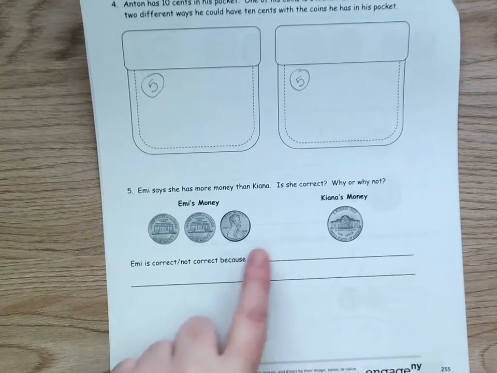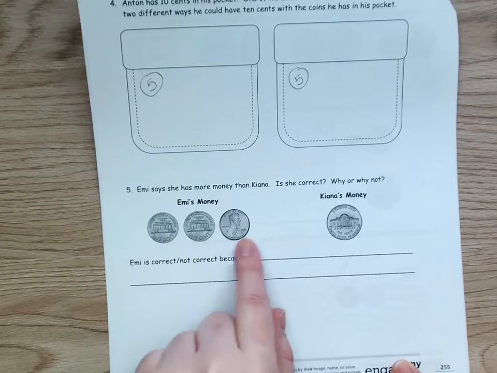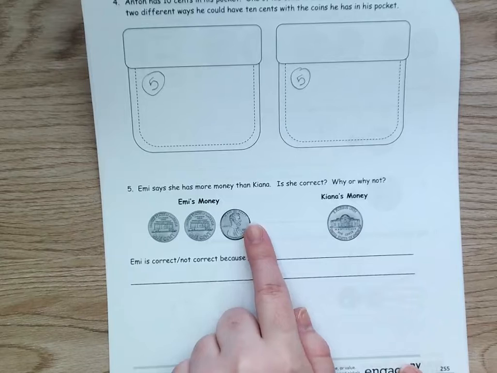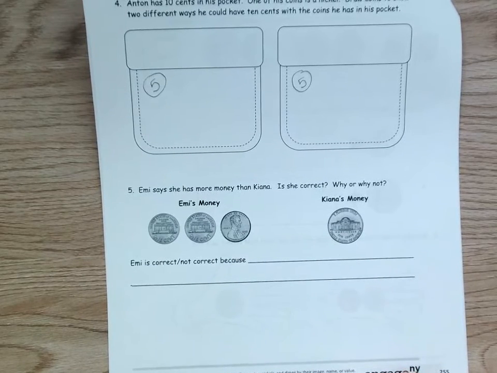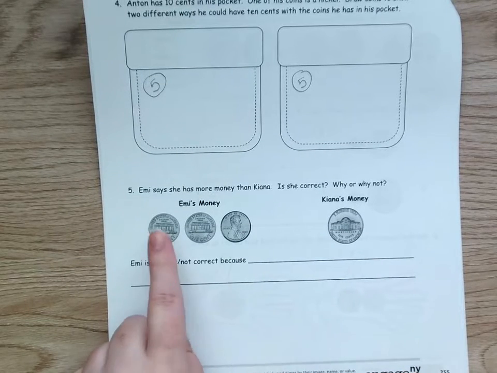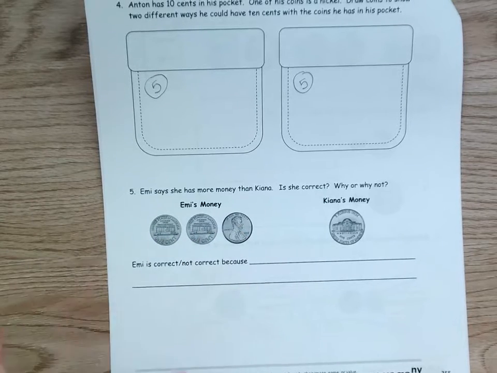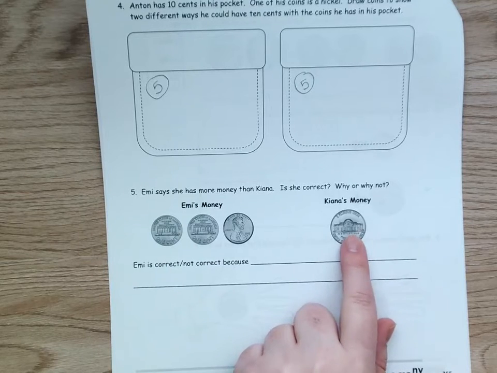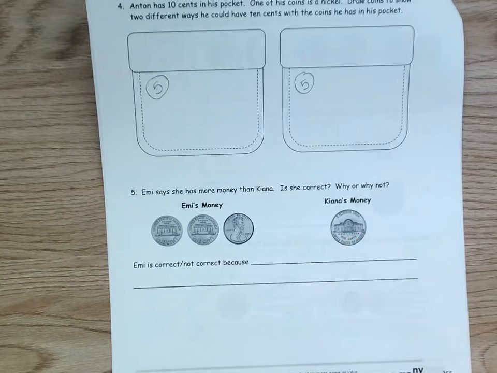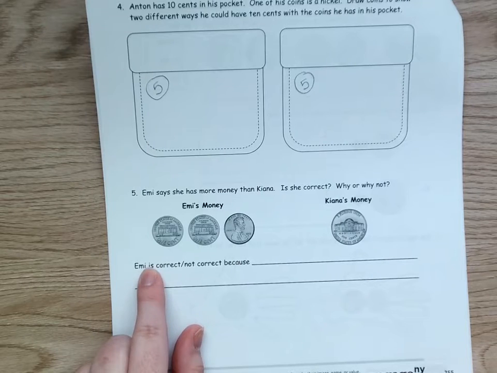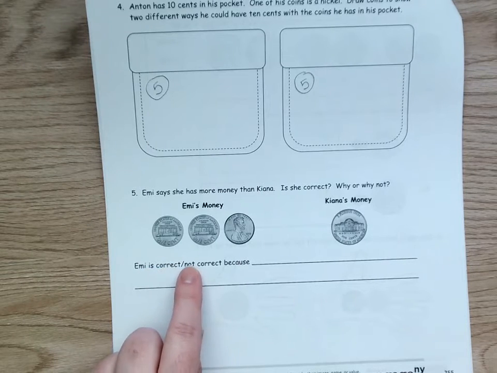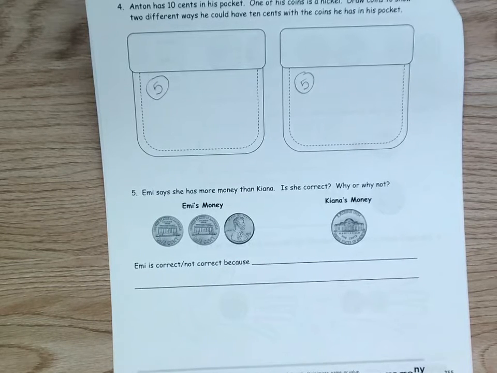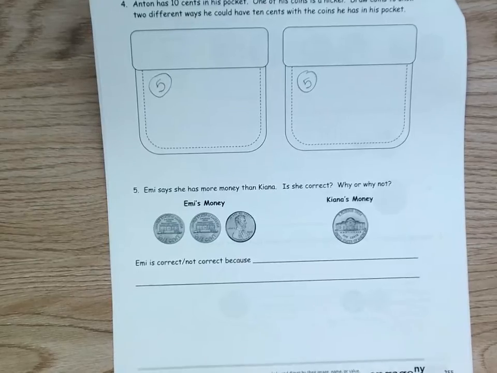So Emmy says she has more money, and this is her money she has here, and this is Kiana's money here. And Emmy says she's got more money than Kiana. Is she right? You'll have to figure out what these coins are and add them together to see how much money she has all together. And you'll have to see how much Kiana has all together. And then you'll circle Emmy is correct or not correct, because, and you'll have to explain why she is correct or not correct.